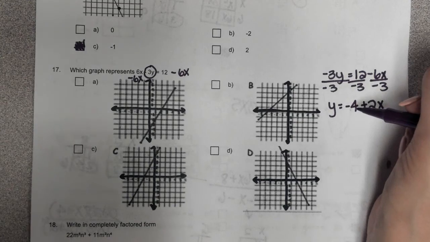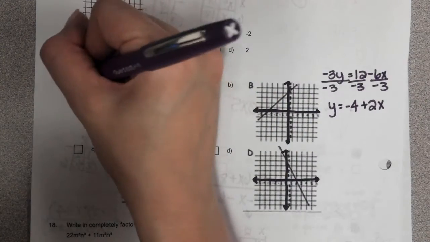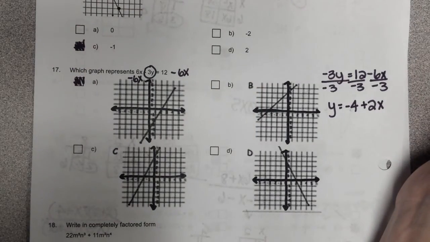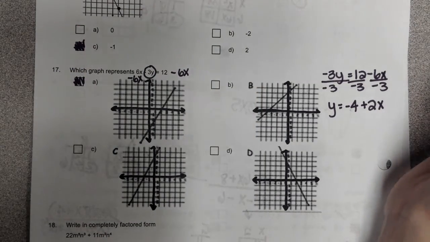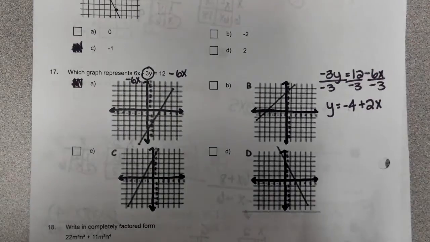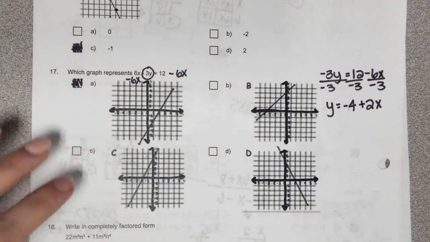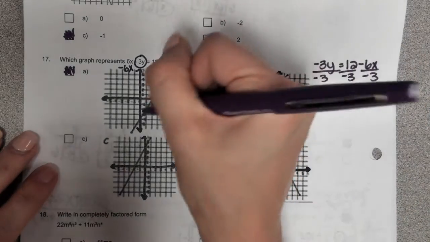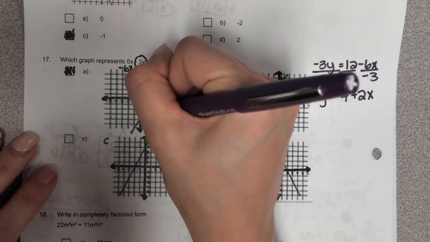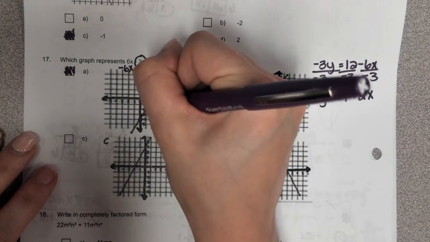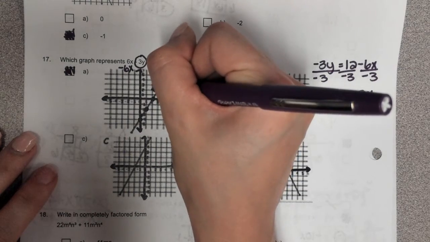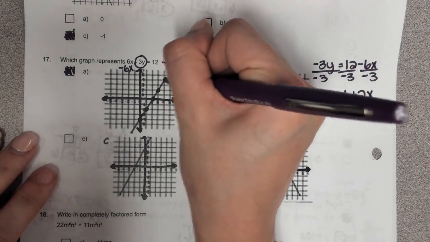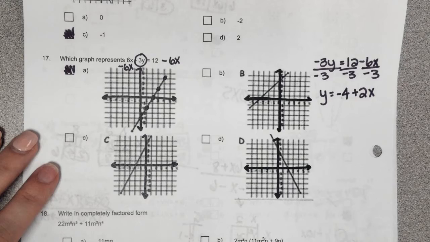So the y-intercept needs to be at -4. That's only this one. Those are all positives. Okay. And just to check, the slope needs to be 2, so you start at -1, 2, 3, 4, up 2 over 1, up 2 over 1, up 2 over 1. Fits it perfectly.